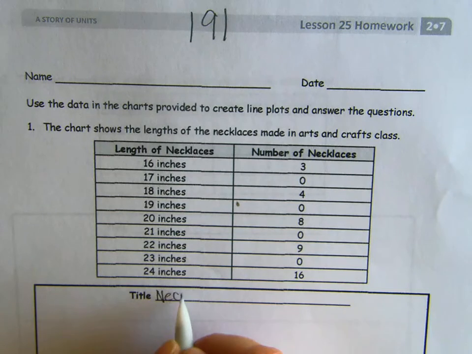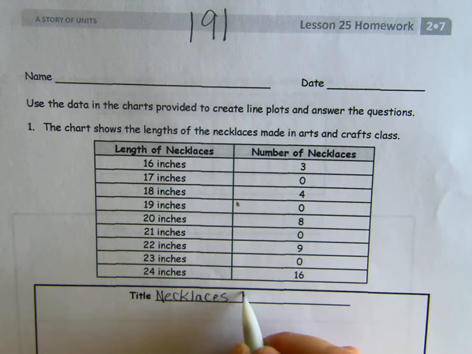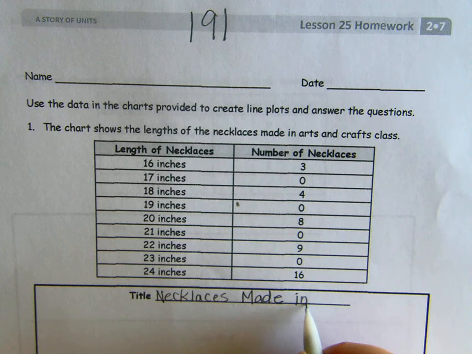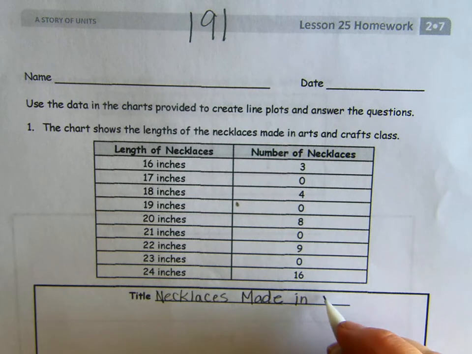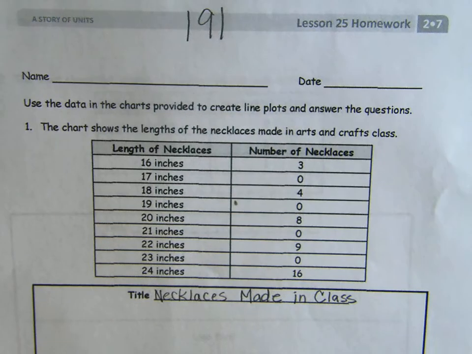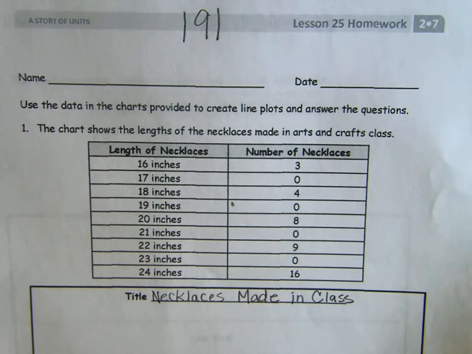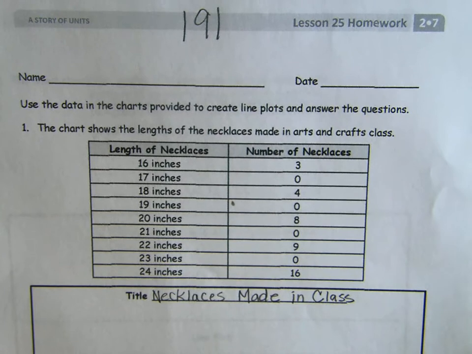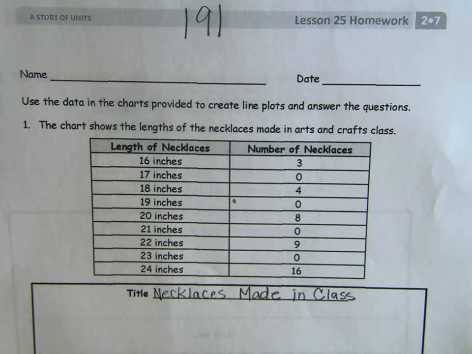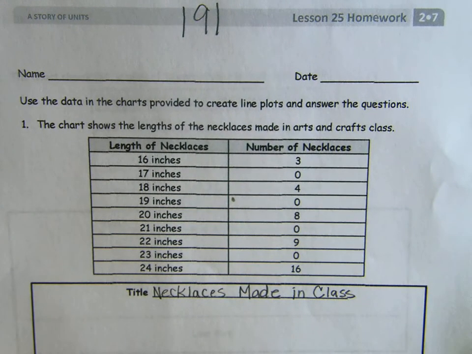Necklaces. And it's a title, remember, every word should get a capital. Necklaces made in. "In" is a tiny word, we don't do that one. Prepositions usually we don't capitalize. Made in class. All right. If you can't make all that fit, you can just write necklaces. It's okay. But we do need to know the title of our chart. Always want to title it so that people have an idea of what information we're giving them.